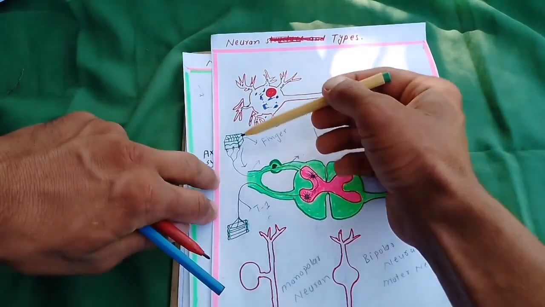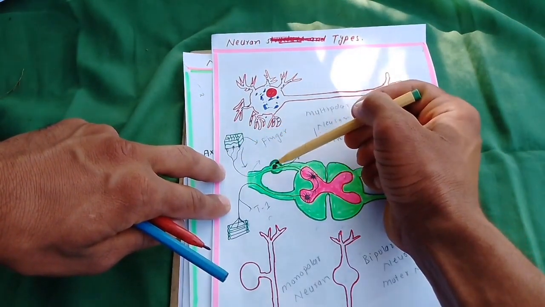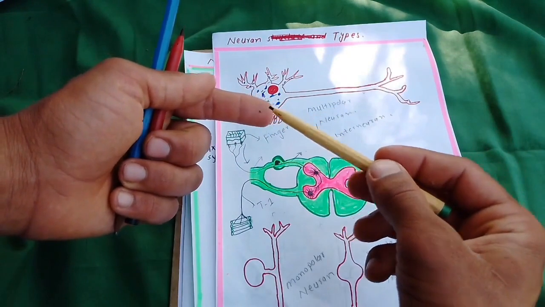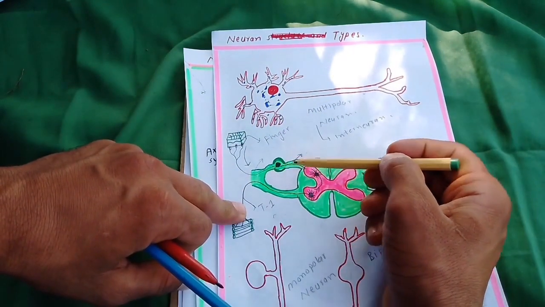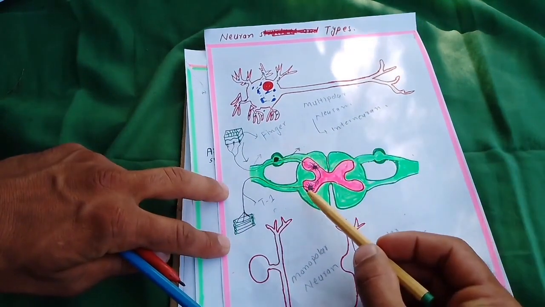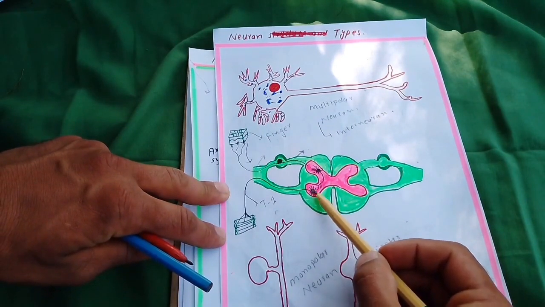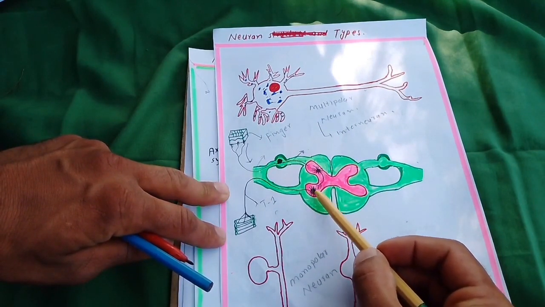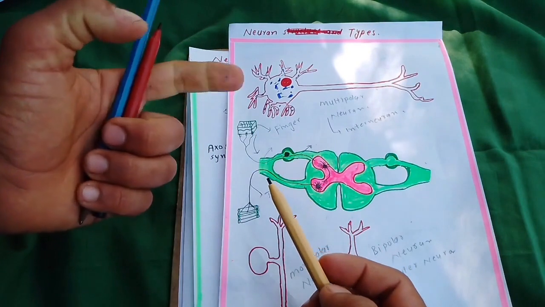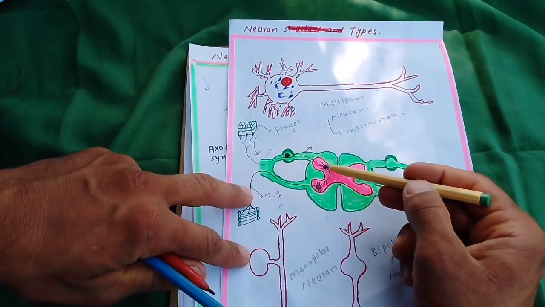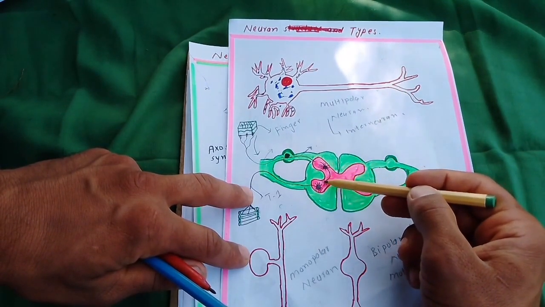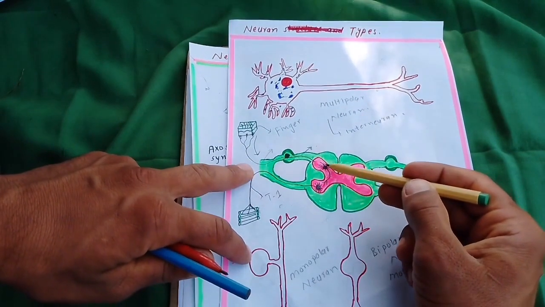But the right concept is that in the sensory neuron, dendrites are long and the axon is short. This dendrite starts from this point and goes to the ganglia. The ganglia is present near the spinal cord. So this is the long dendrite and short axon. This is the motor neuron. These are the dendrites. So this motor neuron has short dendrites while a long axon, which comes to this muscle. This is the long axon. But in the associative neuron, the axon is slightly longer than the dendrites. This is the axon of the interneuron.